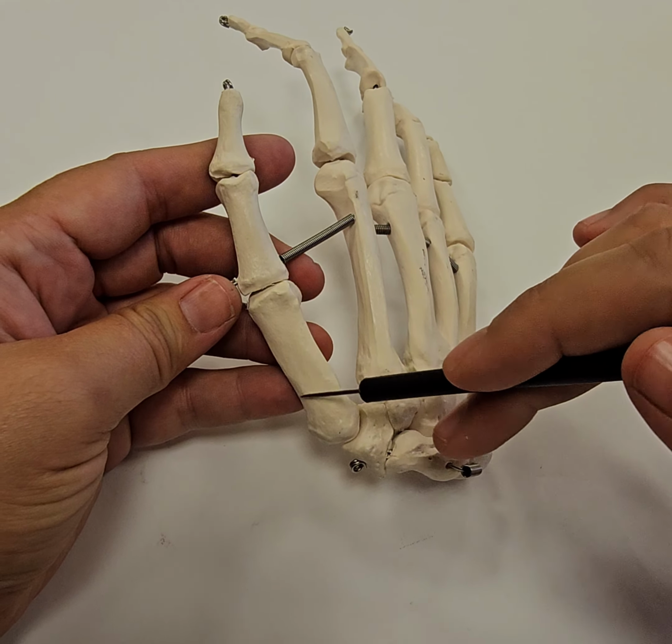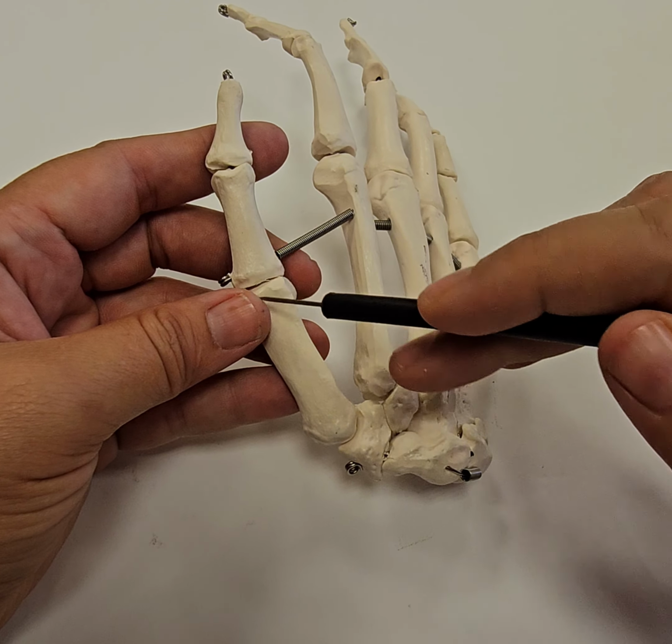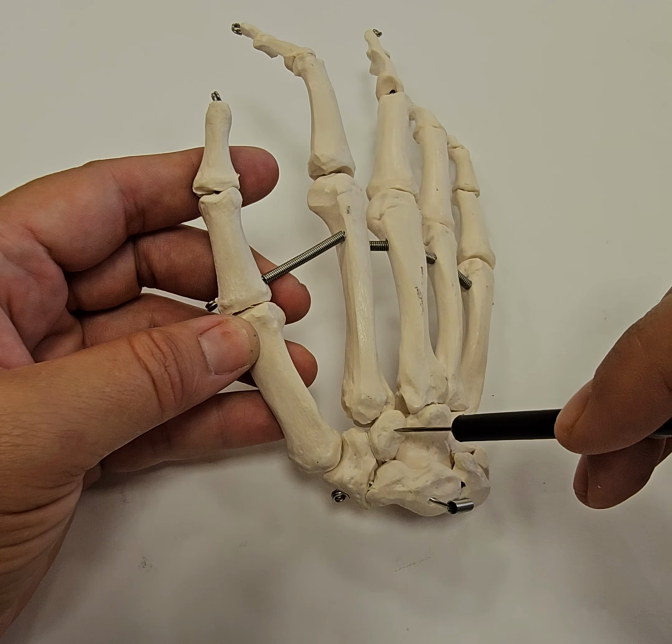And the way you remember the trapezium is under the thumb, and then the trapezoid is right next to it.